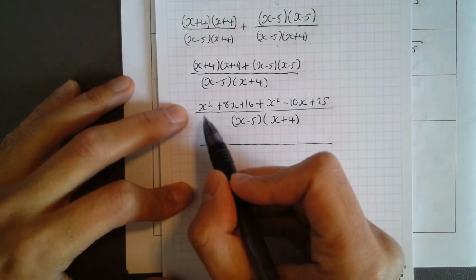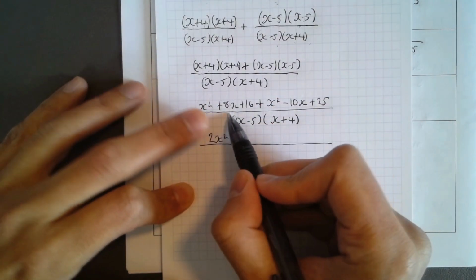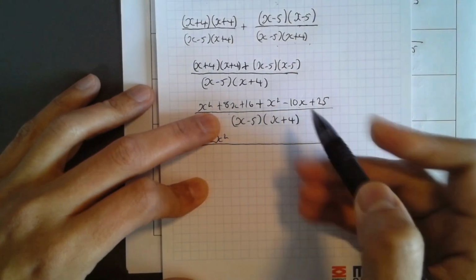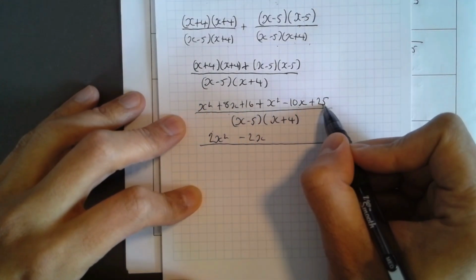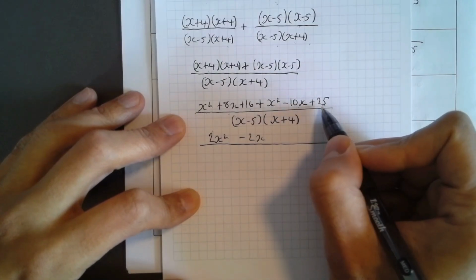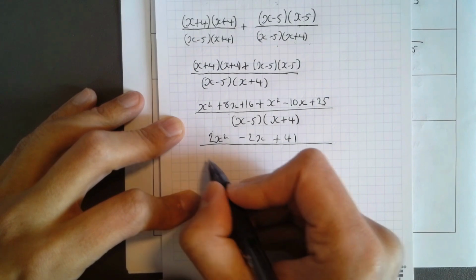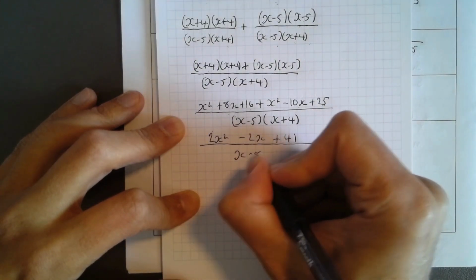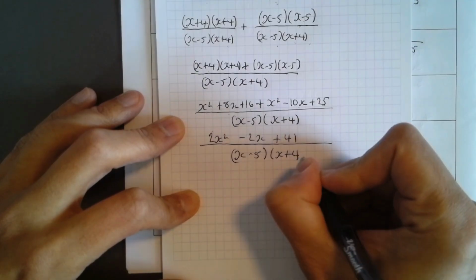So we've got x squared and x squared, which gives me 2x squared. I've got 8x, take away 10x, which gives me take away 2x. And I've got this 16, add this 25, and that's going to give me 41. So it's going to be plus 41. And then on my denominator, I've got x take away 5 times x plus 4.